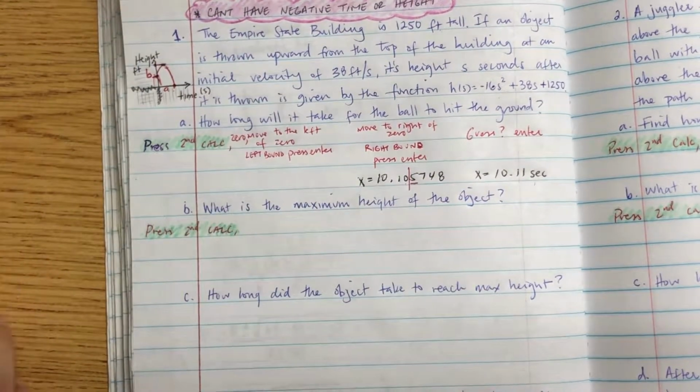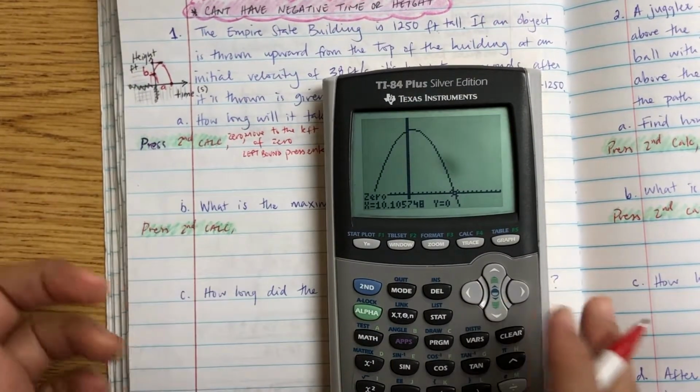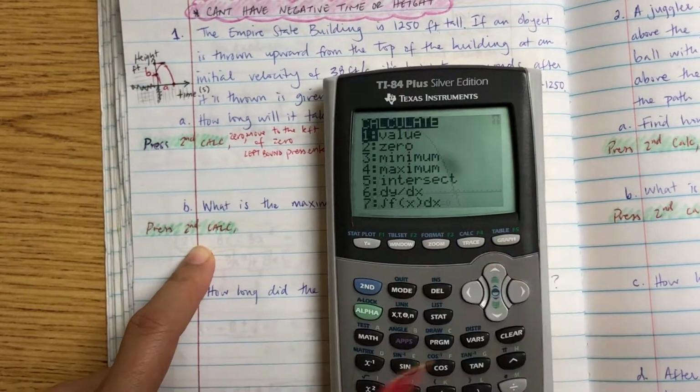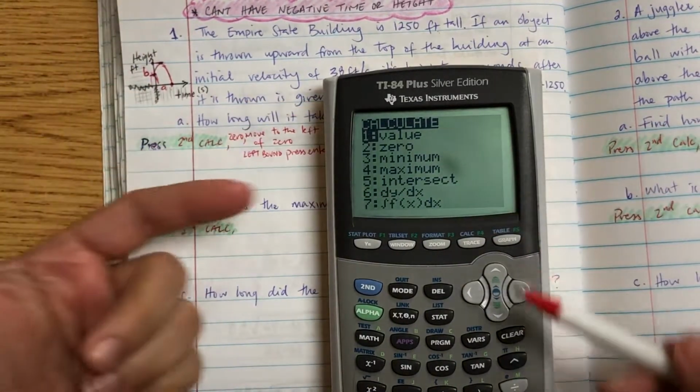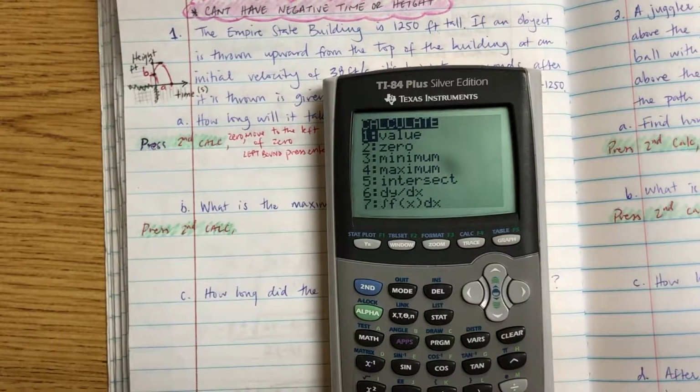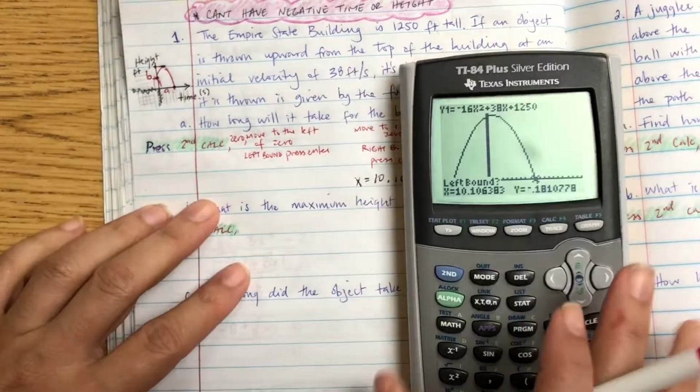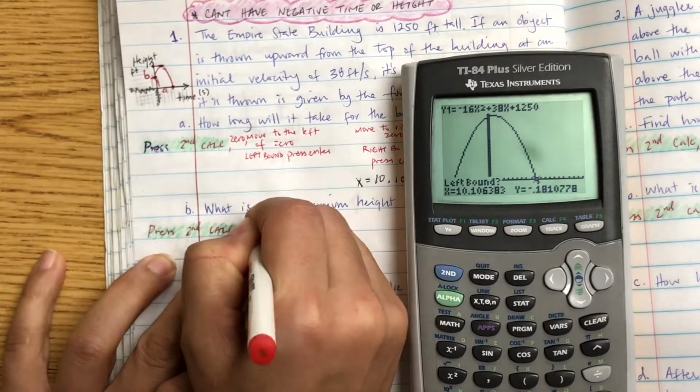And again, once you have your window done, it's really, really simple. You just press second, calculate, and you want your maximum height, right? So what do you think you're going to hit? Maximum. So you're going to hit maximum. You can press 4 or go down. All right, so again, you're going to press maximum.